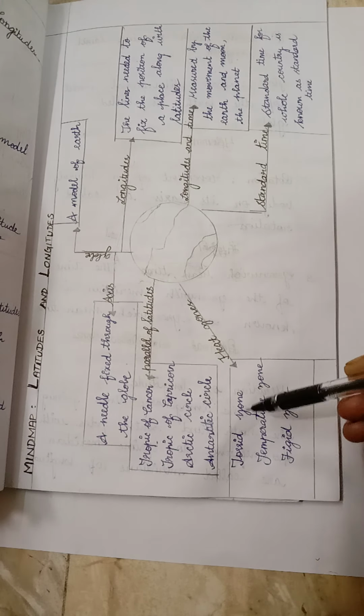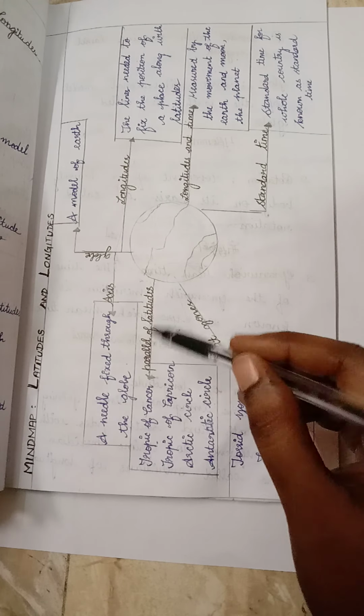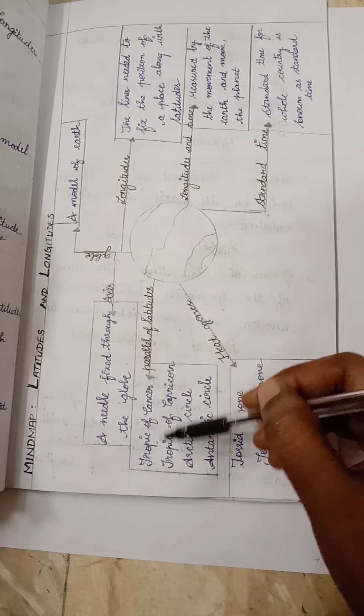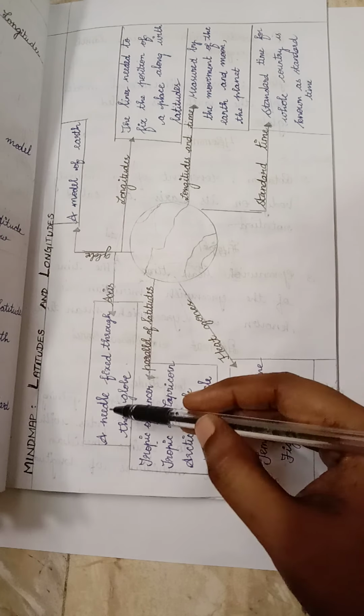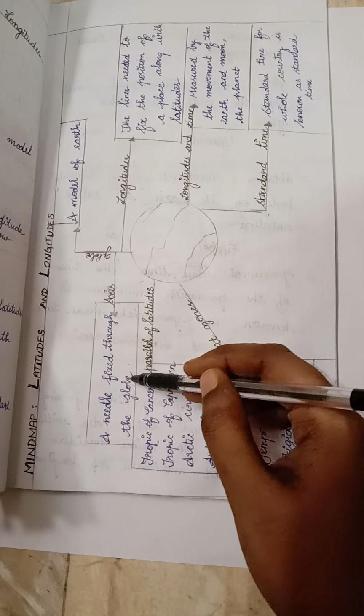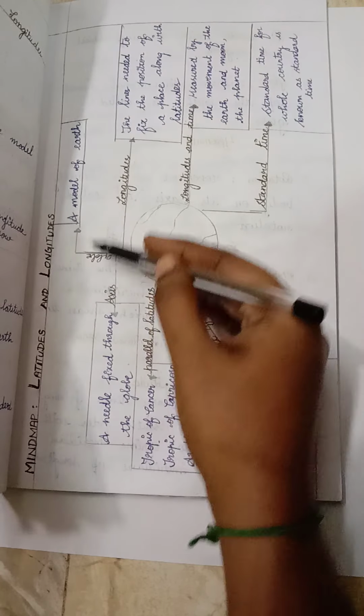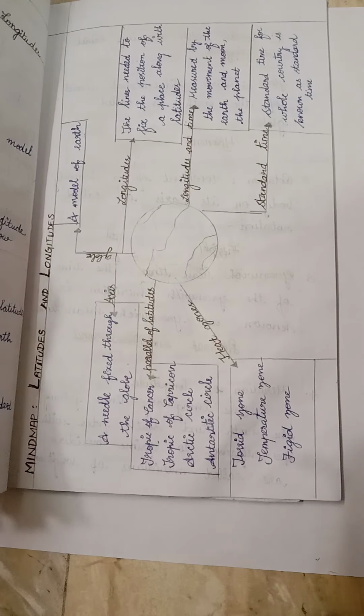Heat zones: torrid zone, temperate zone, frigid zone. Parallels of latitudes: Tropic of Cancer, Tropic of Capricorn, Arctic Circle, Antarctic Circle. The needle fixed through the globe is axis. Globe, a model of the earth.